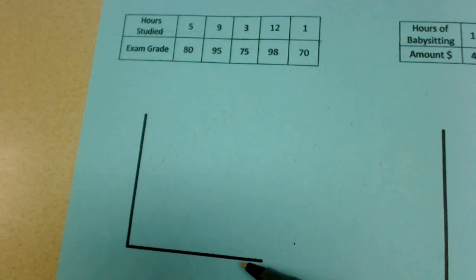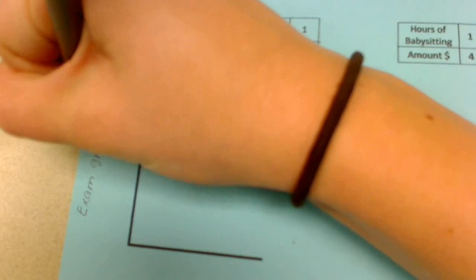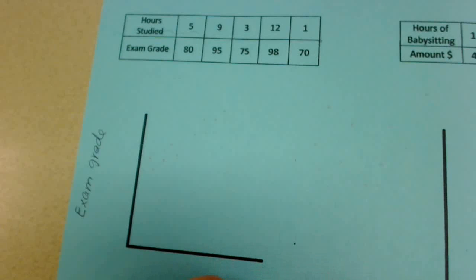So what we're going to do is plot our points. For the y-axis, I'm going to label exam grade. For the x-axis, I'm going to label it number of hours studied.